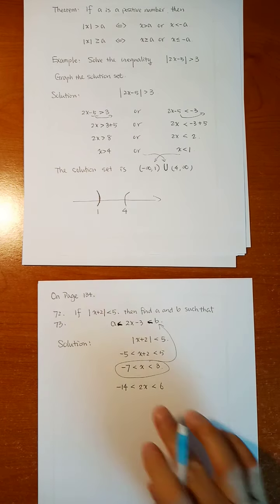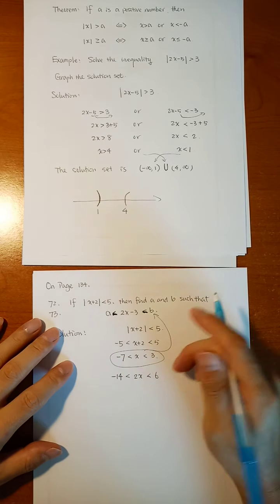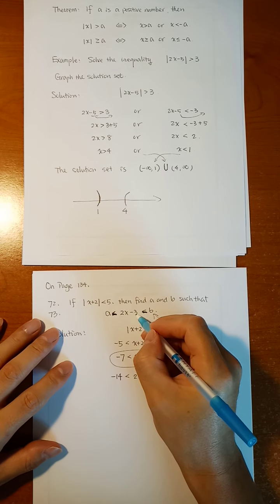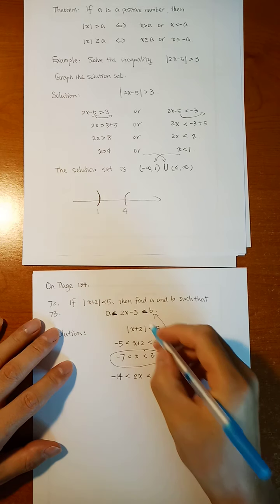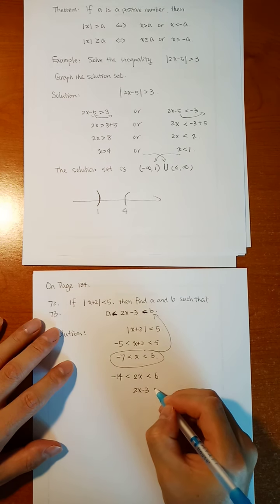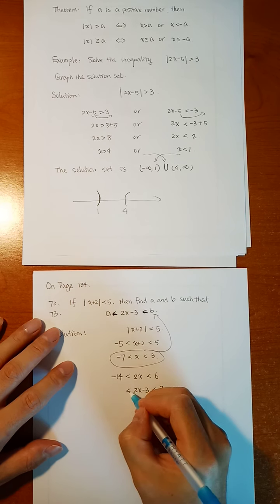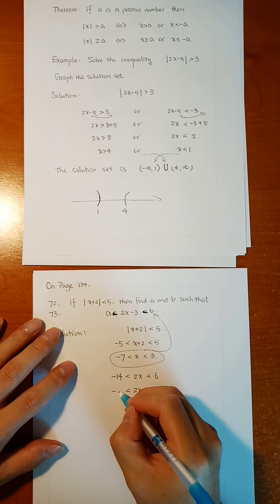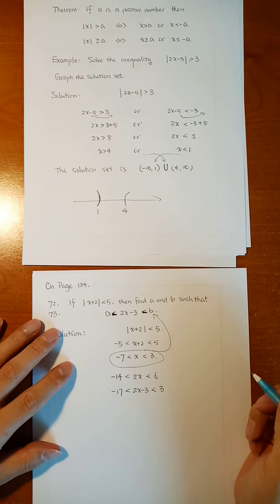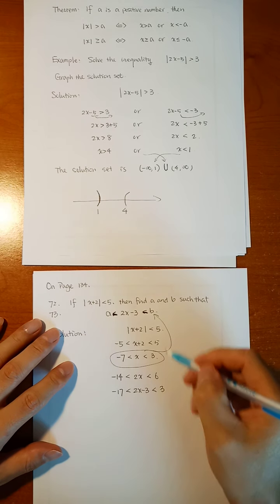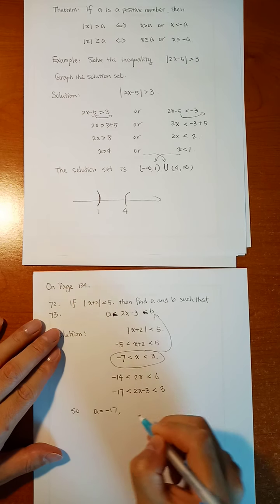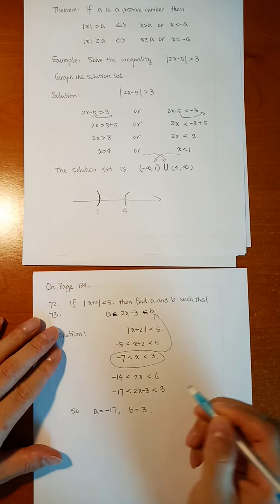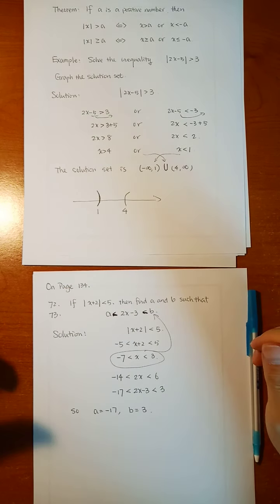All right, so that's the first thing. And second, subtract the 3. You first handle the 2, and secondly, you subtract 3 from every part. Negative 14 minus 3, 6 minus 3. Okay, and then you compare this with the problem. So a is negative 17, and b is equal to 3, and that's the answer.